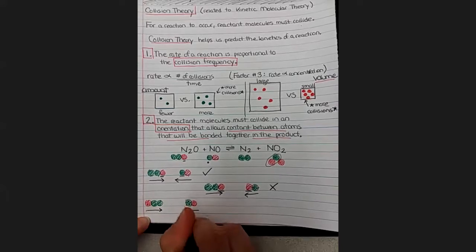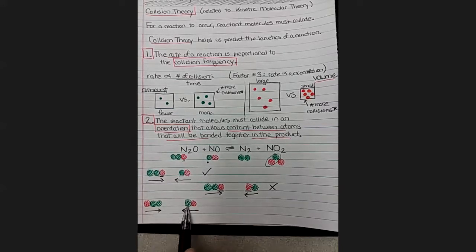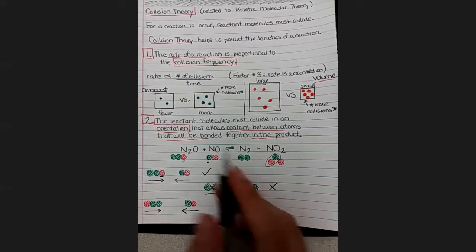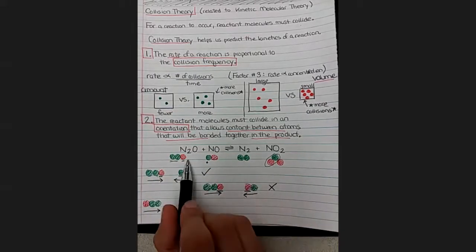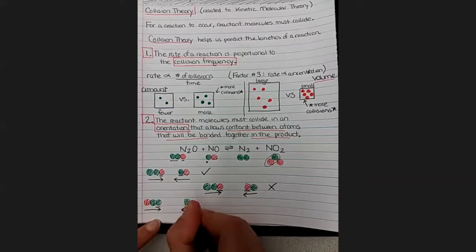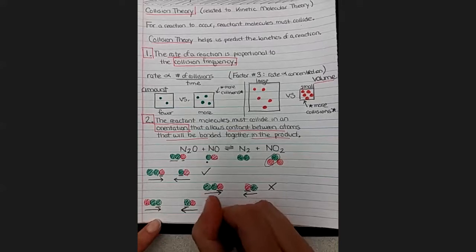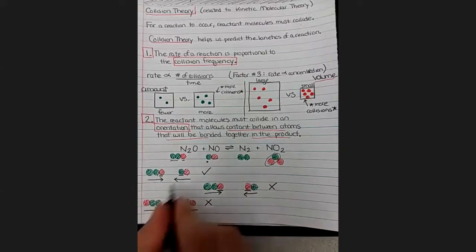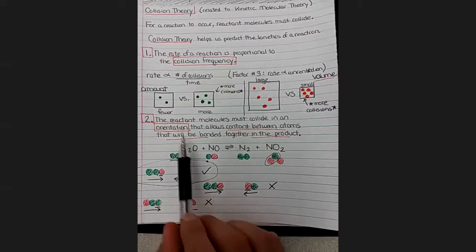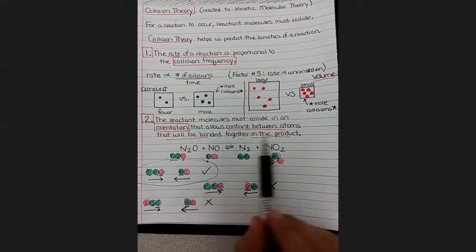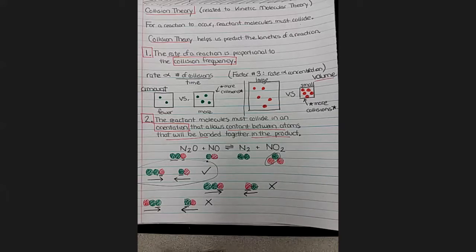Okay, so if we did a collision at this angle, we're contacting two of the nitrogens together, and we are trying to make a nitrogen-nitrogen bond, but we already have one. So we're not trying to form an N2 bond, we're trying to move that oxygen from one thing to another. So if we're not colliding an oxygen, this is not going to be helpful. So this first drawing, something that looks approximately like this, is the only orientation that matches the way that the atoms are supposed to be bonded in the product.